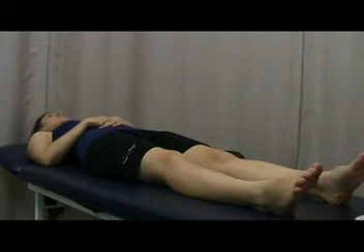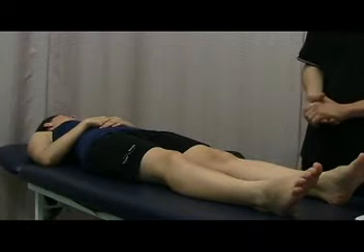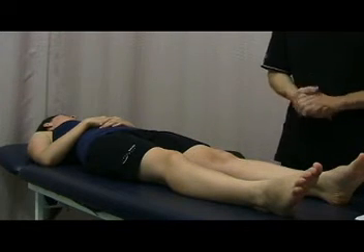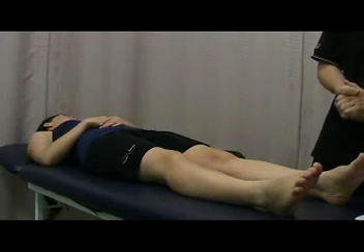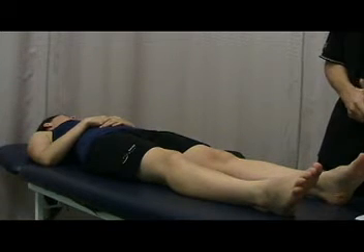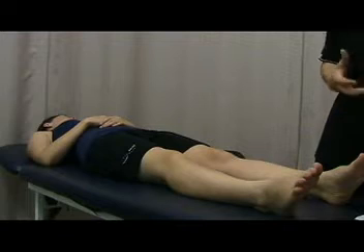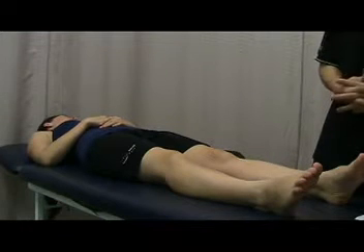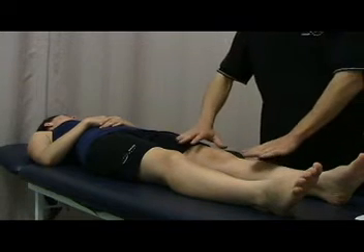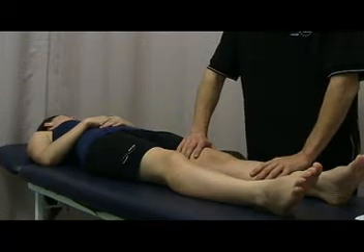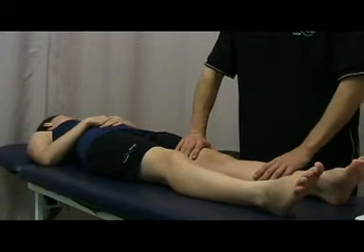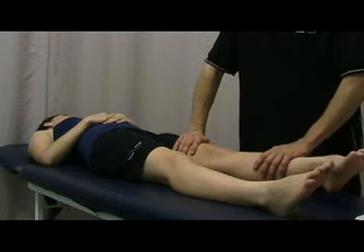So now I'm going to do my active resisted range of motion for the hip. This test is to assess the strength of the muscles, the contractile tissue, and to find out if there is pain or weakness in the muscle. So first off, I'm going to get my client to raise against my resistance. And any pain with that?